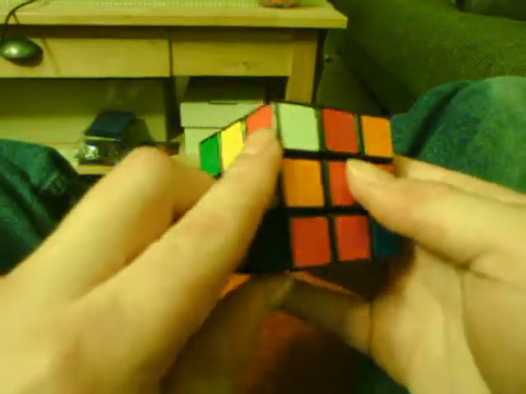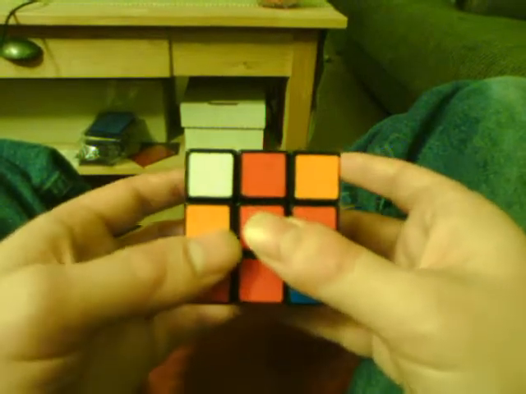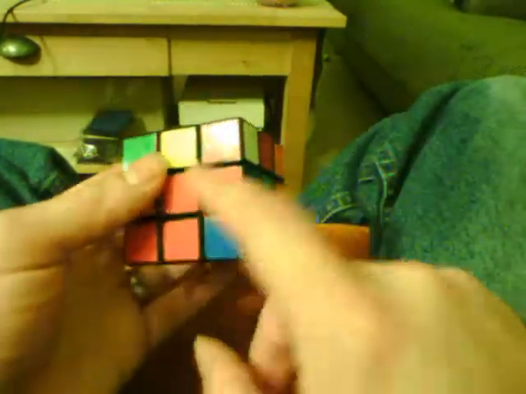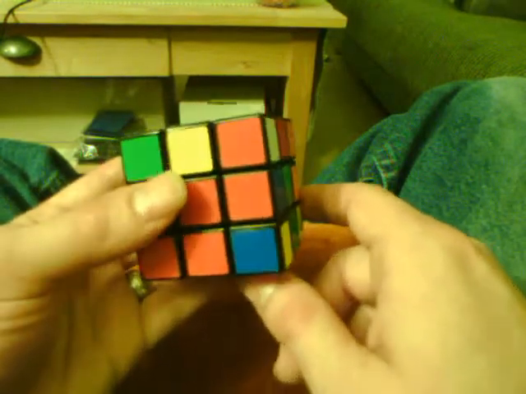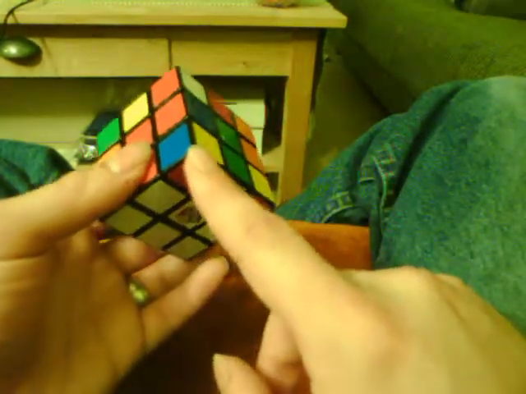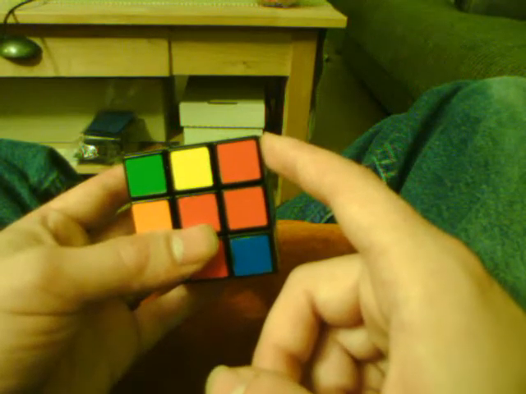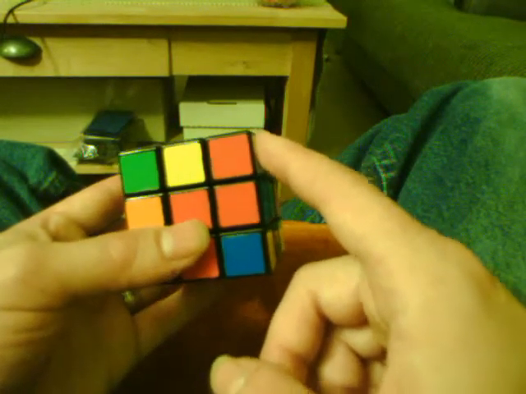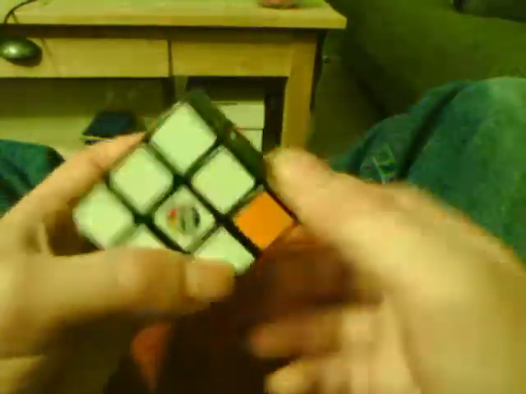So now you'll notice the white side is not on top anymore, and so if we move it back to where we had it before, in between the red and the green center pieces, and right up above where we want it, then we have the white sticker facing the right, and we can execute our normal algorithm R, U, R prime. So R, U, R prime, and then we have it down on the bottom.